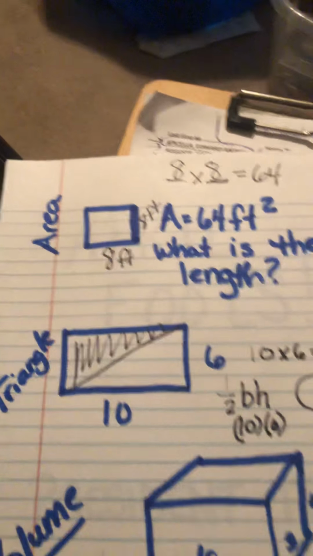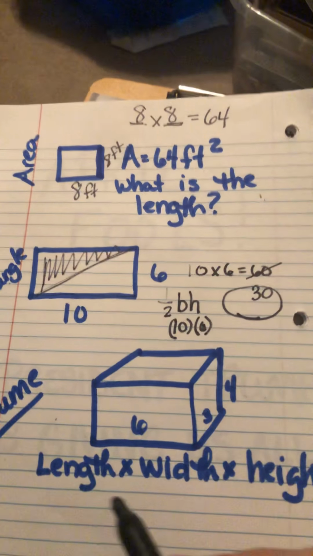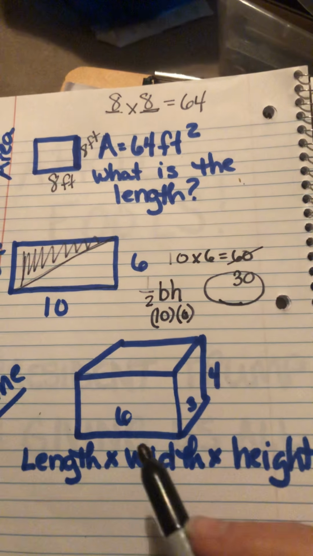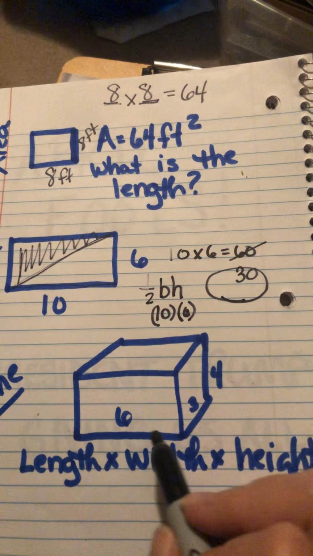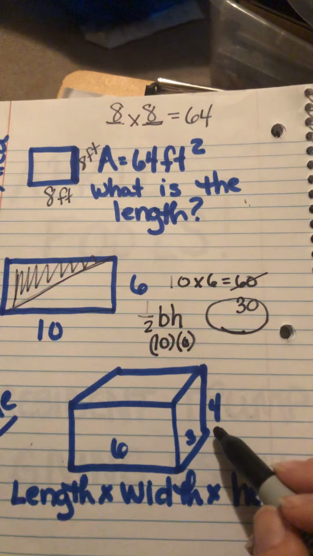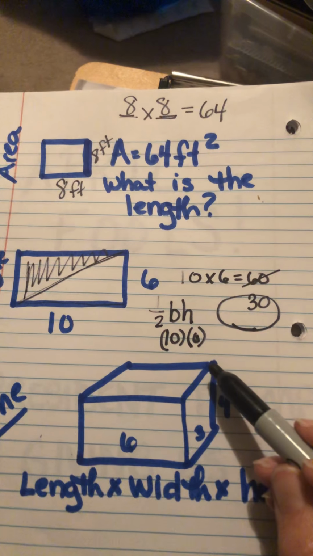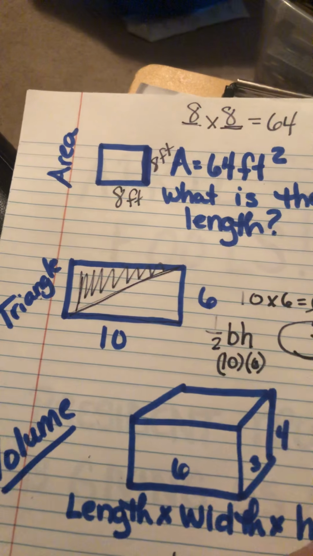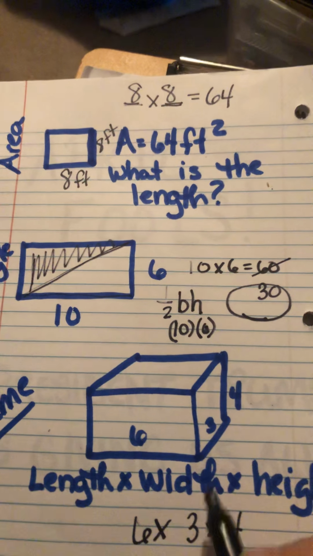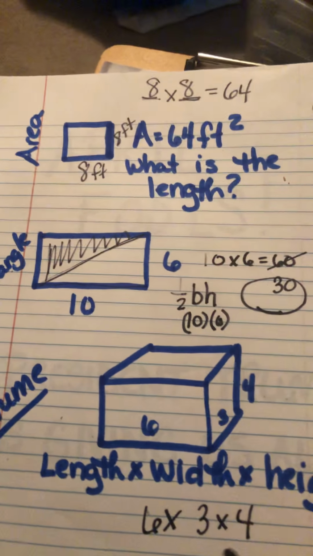The last thing we're going to look at is volume. Volume of a rectangular shape is length times width times height. So here I'm going to take my length, which is 6, my width, which is 3, and my height, which is 4, and I'm going to multiply them. So I'm going to say 6 times 3 times 4. Well, I could do 6 times 3 is 18 and then try to figure out what times 4 is, but I don't know that off the top of my head.